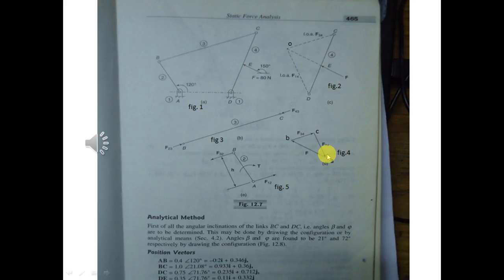It's up to you. Now AB, draw AB parallel to this line, and then from this point, BC, draw a parallel line to the line of action of F34. Either you can draw parallel to this or to this.